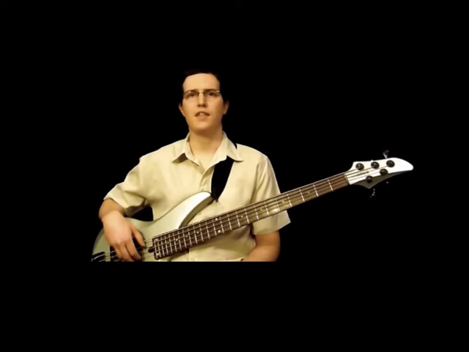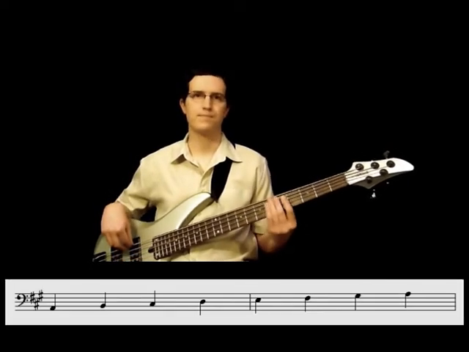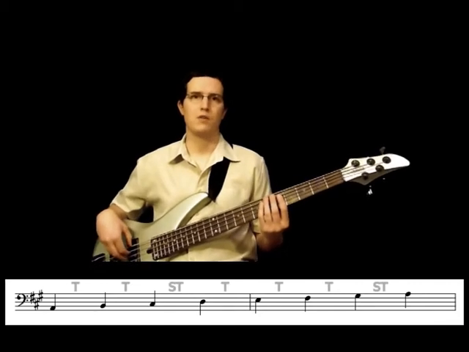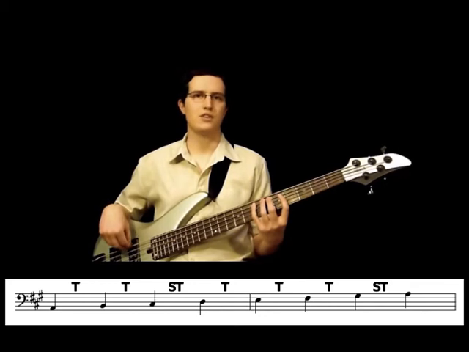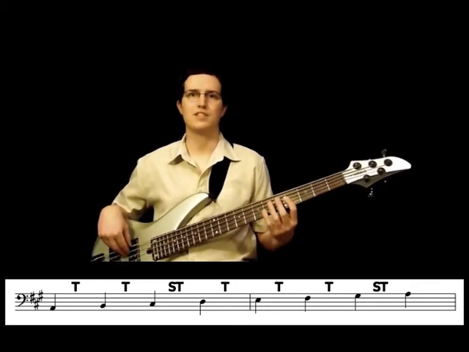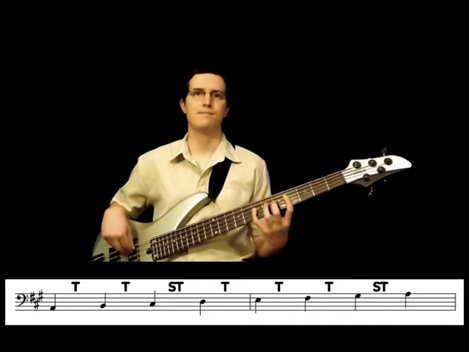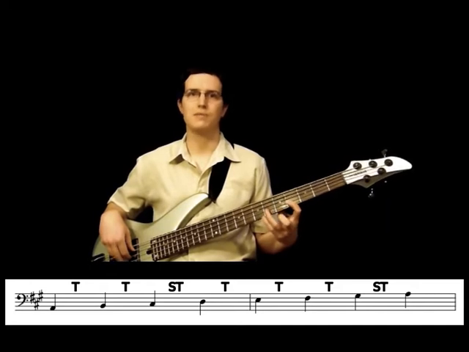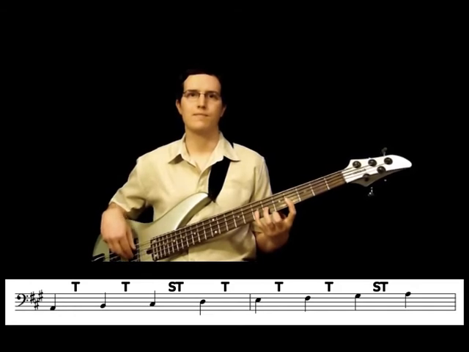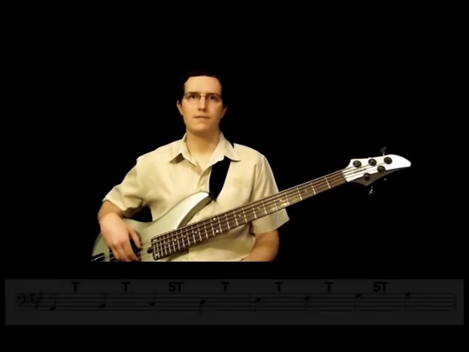Let's look at a key other than C major for the moment. Let's say A. Starting from A, we go up a tone to B, up a tone to C sharp, up a semitone to D, up a tone to E, up a tone to F sharp, up a tone to G sharp, and finally up a semitone to the root note A. And there we have A Ionian.